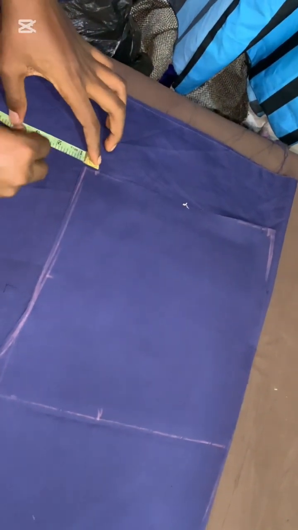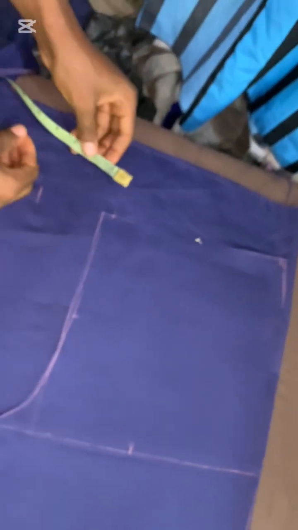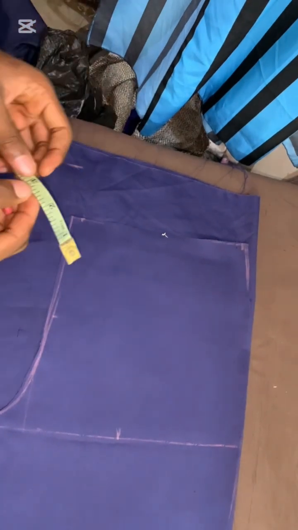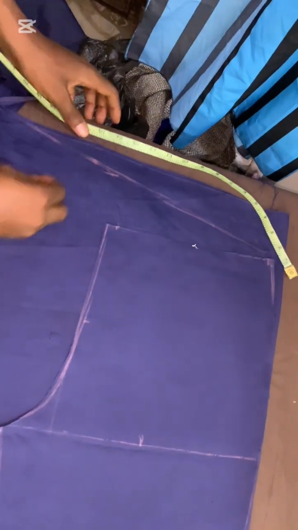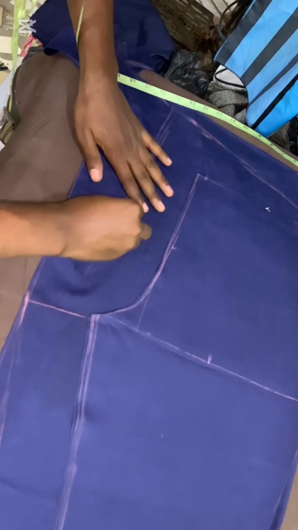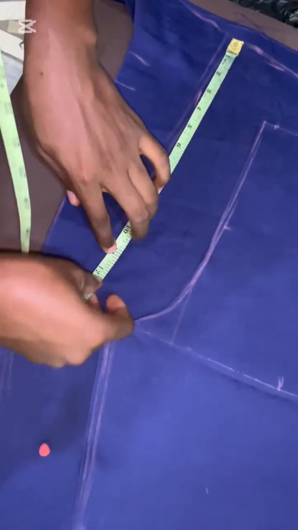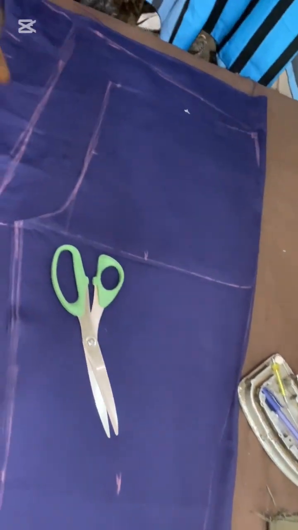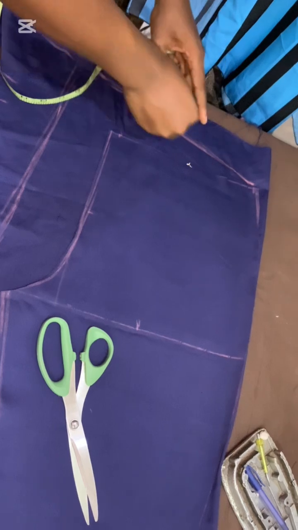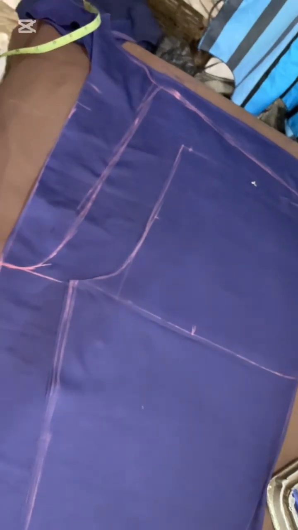Now to get our back line, I will add 3.5 inches and go up by 2 inches, and then you connect it like this. This is our back crotch, and make sure it is at least 15 inches. Okay, having done that, you make sure it is correct, and then you cut out.